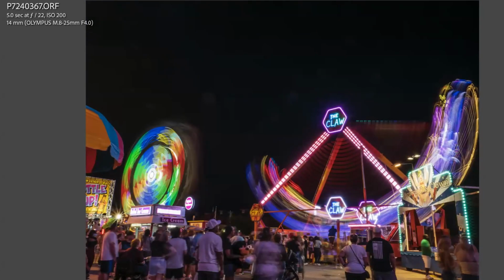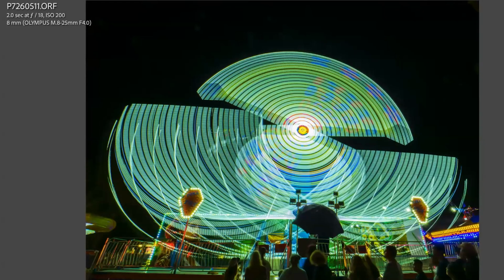Look how cool that looks once it gets moving. It's almost like spirograph. I have no idea what this ride was. It was the first time I saw it. This was just a couple weeks ago, but it turned out pretty cool.